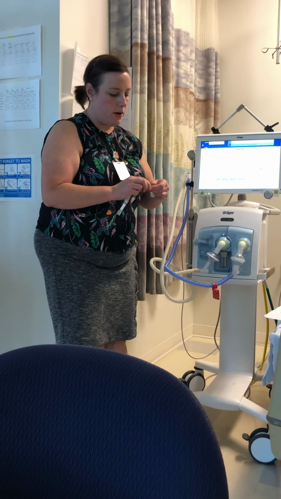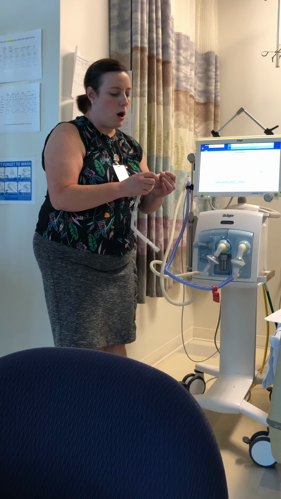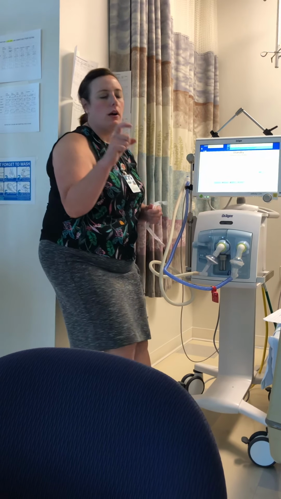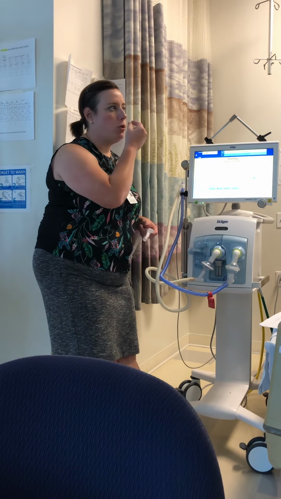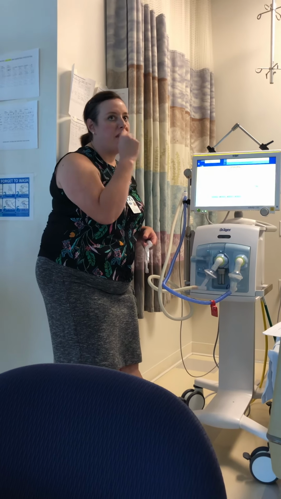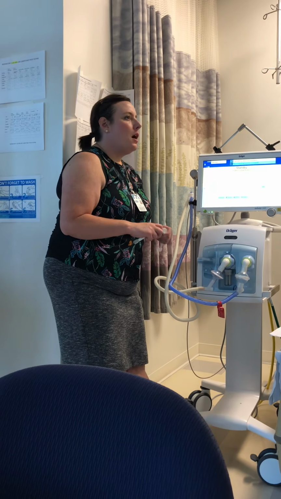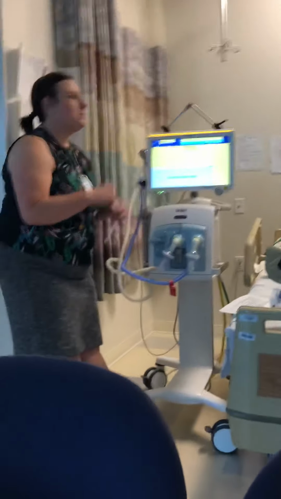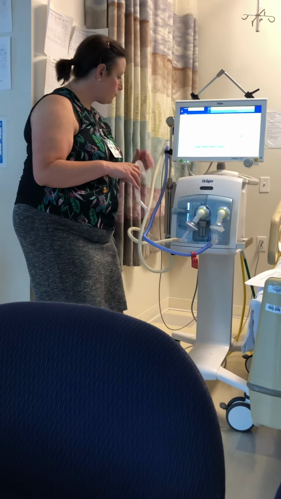So you've gathered all the supplies. We've determined that these are the correct size of prongs for this patient. There are little discs that I'm going to try to get for our class that can help you measure the actual patient's nare size, so you can choose the correct prong size before you even go to the patient bedside, instead of bringing all of the different sizes to the bedside to see which one fits.